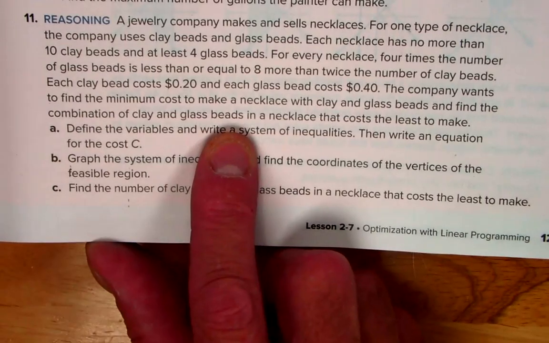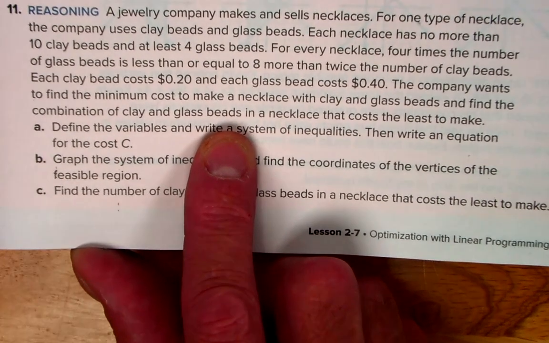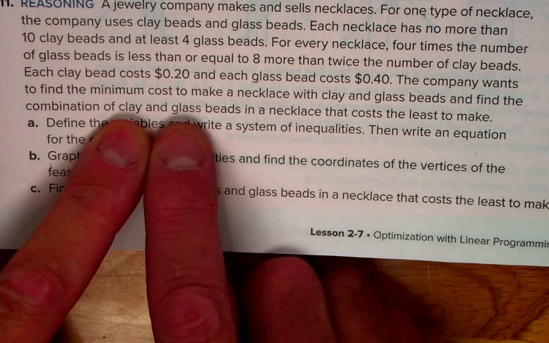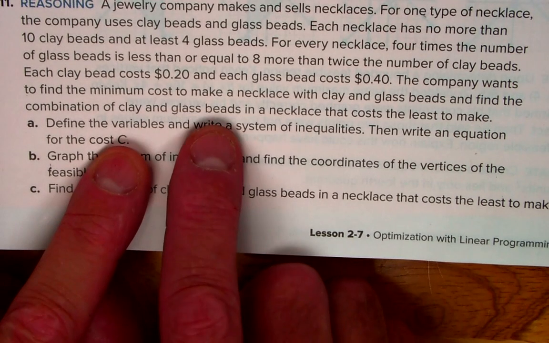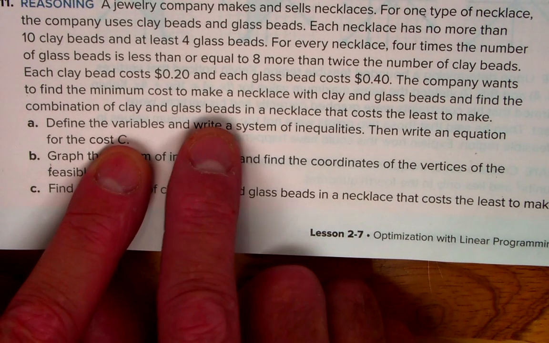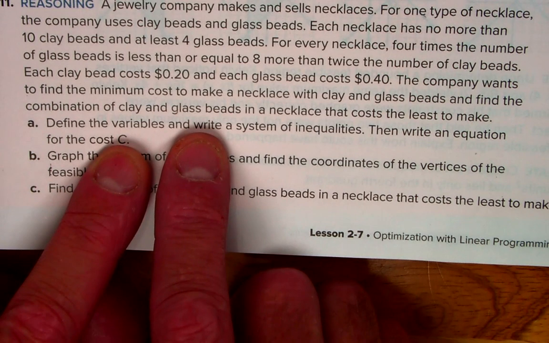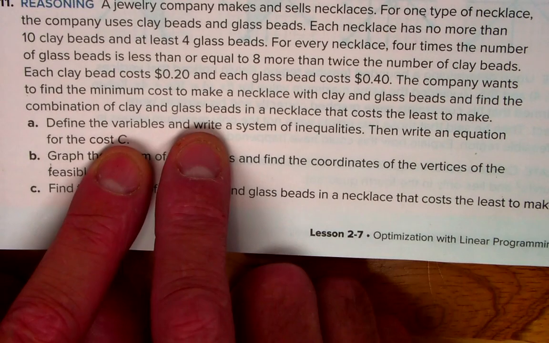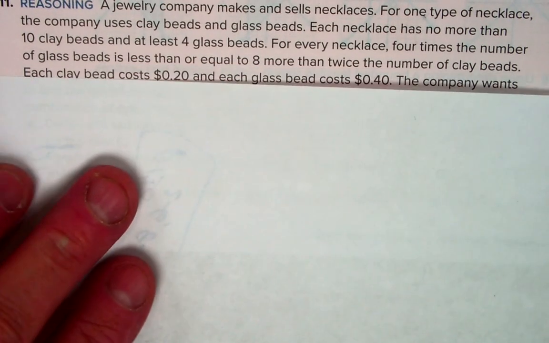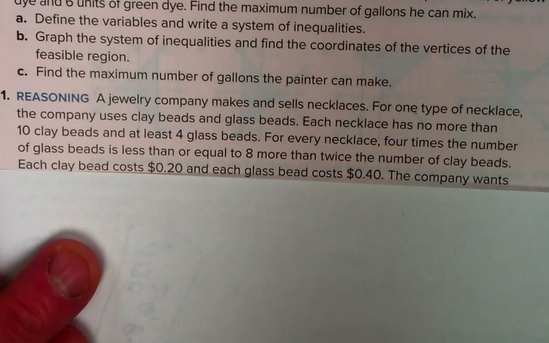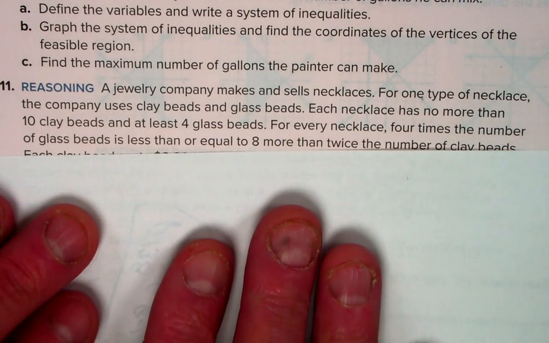So here we go. If we just focus on one particular part, here's what it says. Find the combination of clay and glass beads. So we're going to have so many clay and so many glass. That tells us what our variables are. Our variables are clay and glass. Okay? Because we're trying to find out how much of each. Like on the problem you did for today, how many trucks, how many cars. That was our variables. Here our variables is how many clay and how many glass. So I'm going to try and guide you through this a little bit. And I'm recording, so I'm going to have to kind of camp up here a little bit.